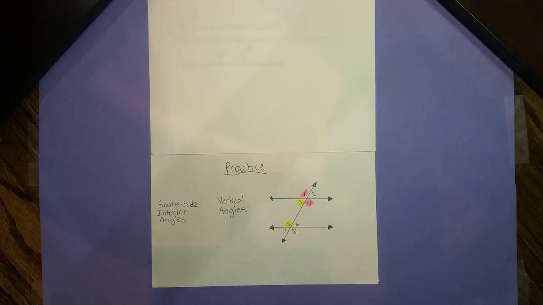Now, for some practice problems. You are going to look at the angles highlighted in pink as one pair and the angles highlighted in yellow as the next pair. And you are going to identify whether the angles in pink are vertical angles or the angles in yellow are vertical angles, or whether the pink is same side interior angles or angles 3 and 5 are interior angles. You can stop the video and pause it and figure out the answer by yourself and watch the answer as it comes up afterwards.